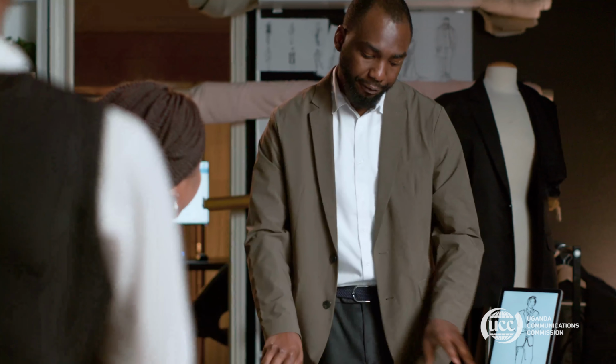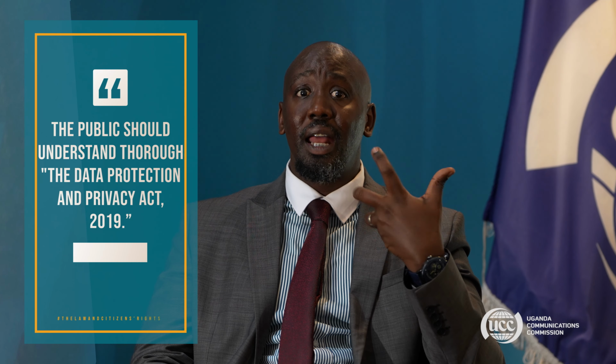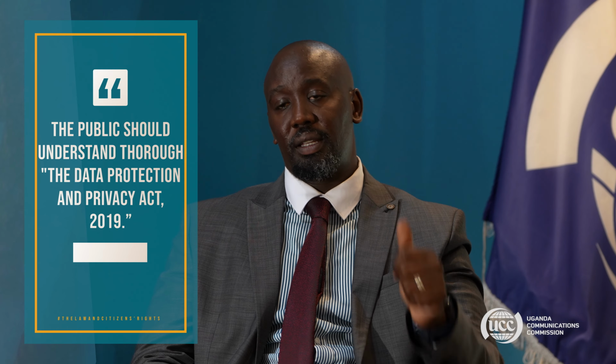There are so many. Even if you have personal information and it is used without your knowledge, there must be a lawful purpose for which that information is being used. So the act is strong, the regulations are quite strong. What we need to get out is for people to understand more about what this act does for them and their rights and the deficiencies.